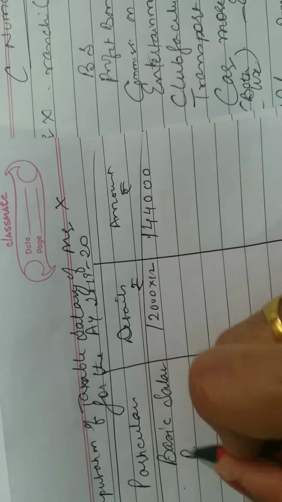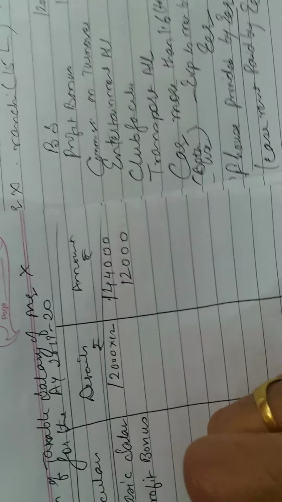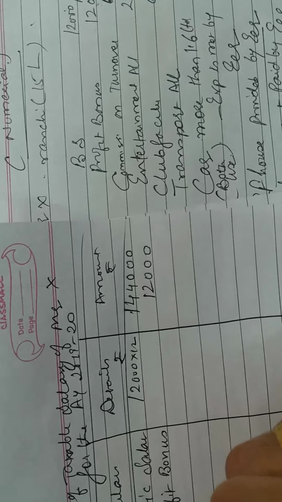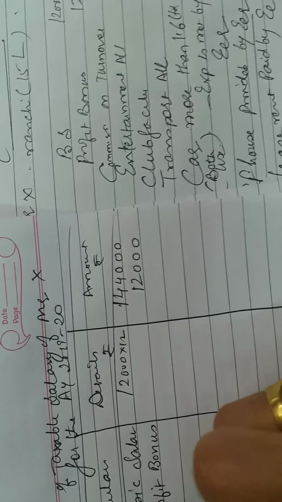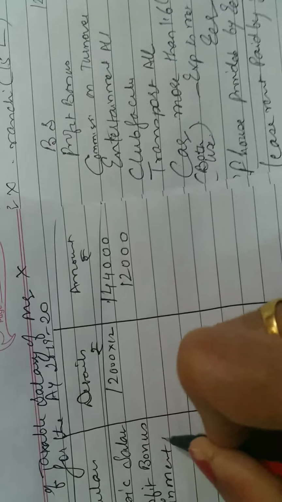Next is profit bonus. I am putting it up in the same order as given. The main thing is we have to find out the taxable salary. So I have written the profit bonus. Then the next is entertainment allowance. It is also taxable, and this person is not a government employee, so no deduction is to be allowed to him.